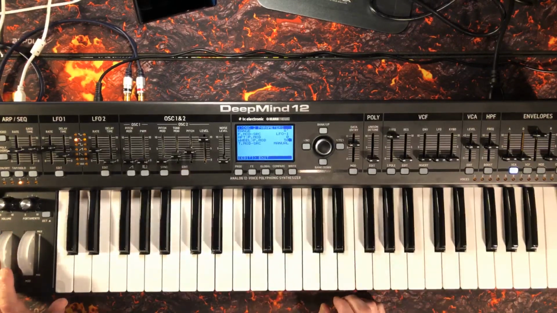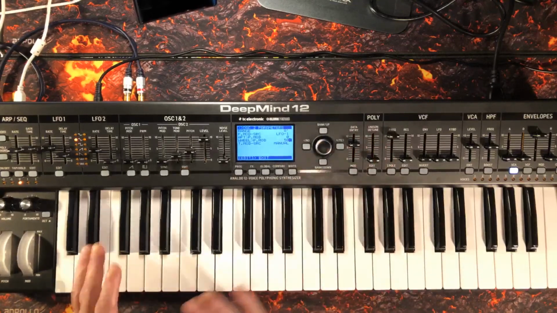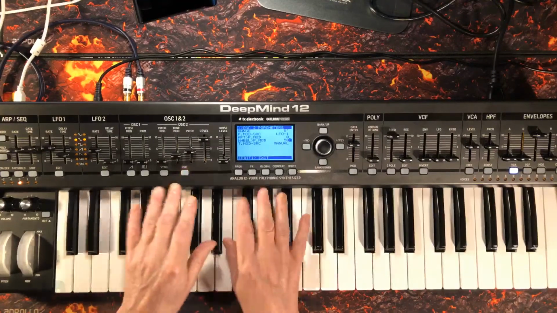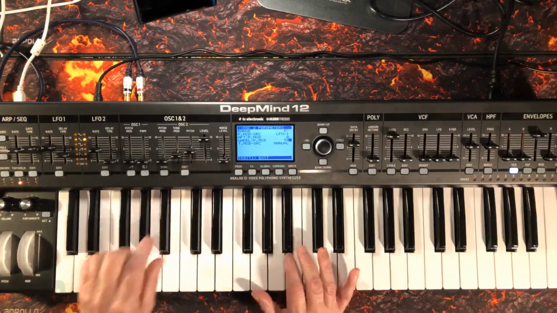So, there you go. That's how you can set your modulations generally. So that's, like I said, oscillator 2.